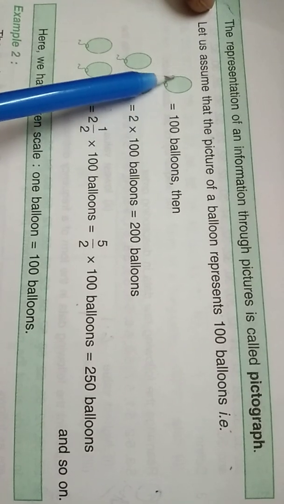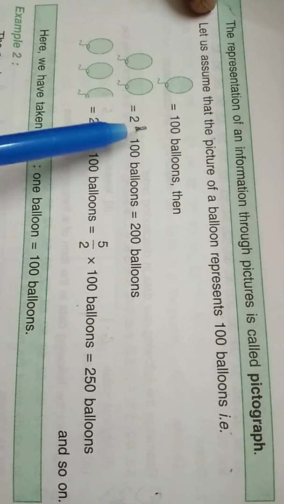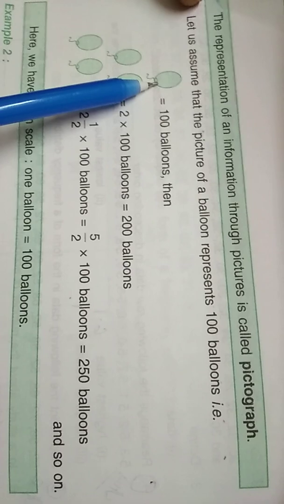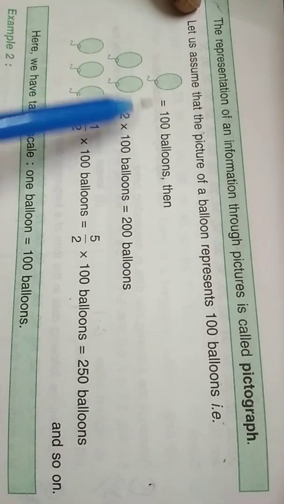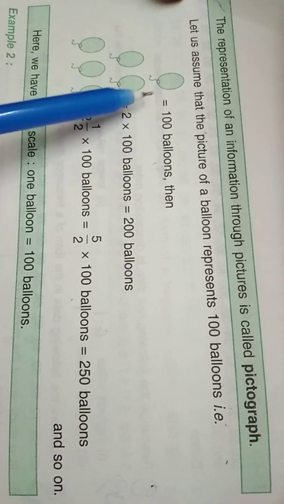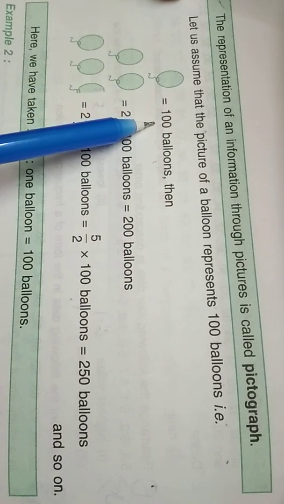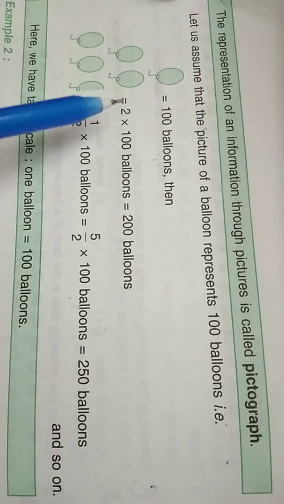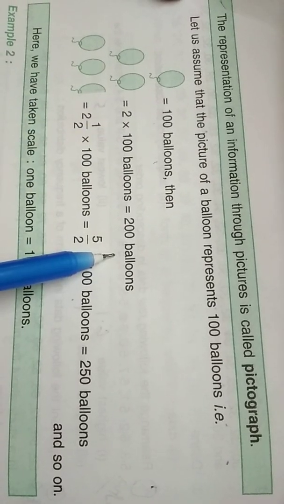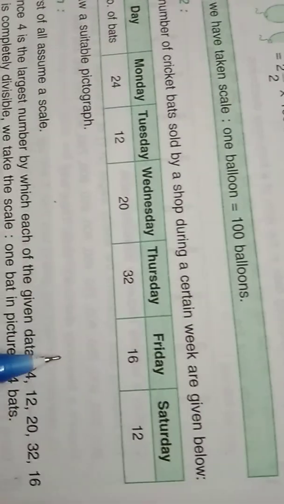We cannot draw all the number of pictures for each representation. So for that we have to represent one picture for some more data. Look at here. Here one figure represents 100 balloons. So 2 balloons means 2 into 100, 200. Just like that we have to calculate. Next, first we will discuss an example.